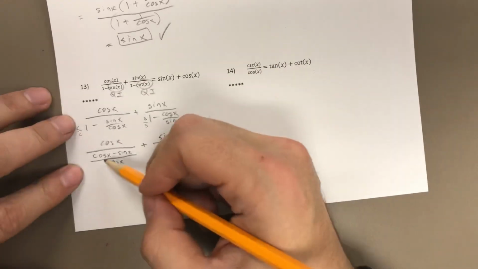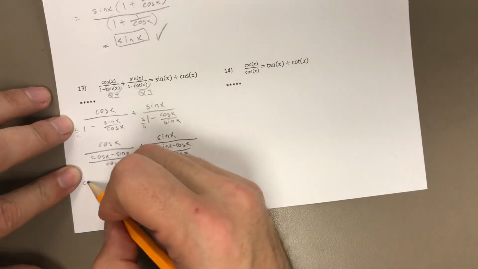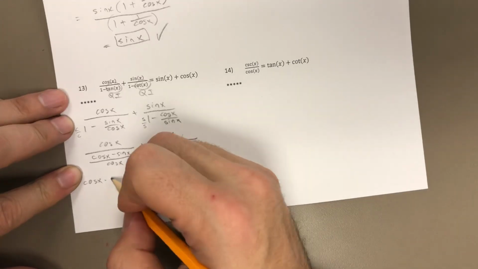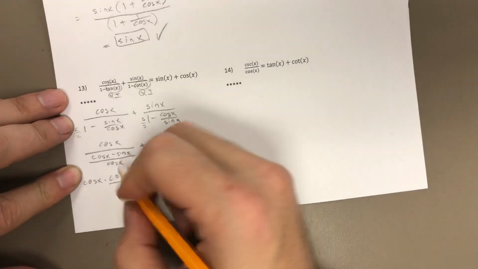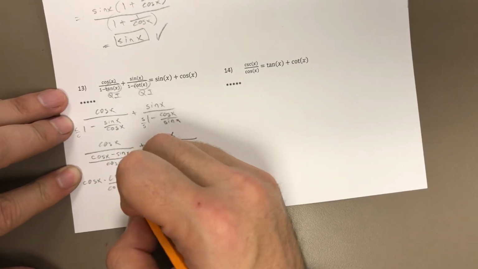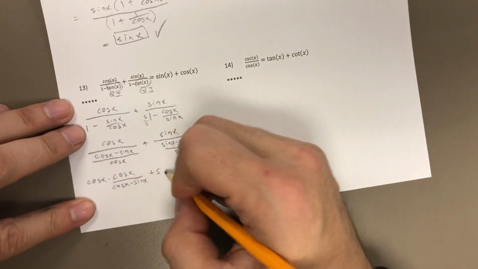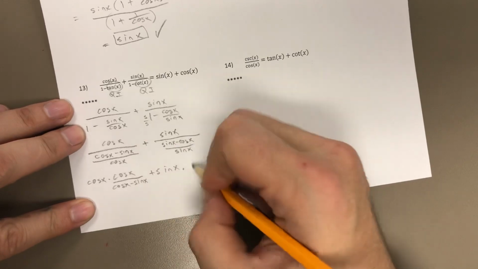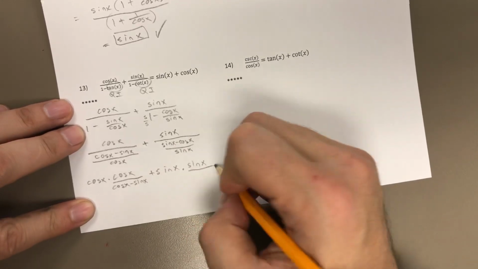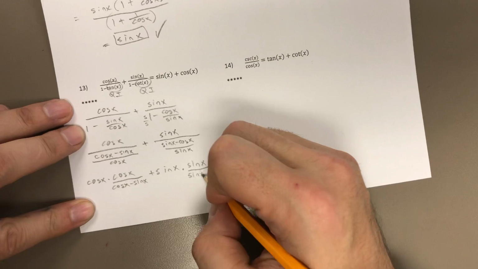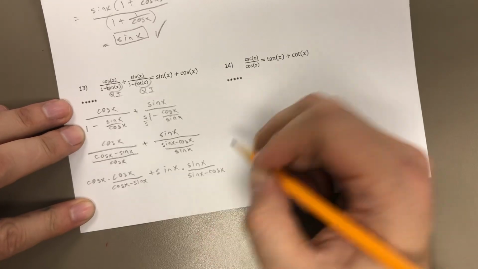Anyways, all right, so we multiply this by the reciprocal here, so cosine of x times cosine of x over cosine of x minus sine of x. And then this one's going to be plus sine of x times the reciprocal, sine of x over sine of x minus cosine of x.